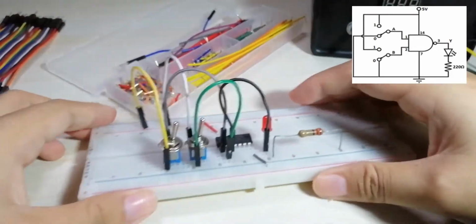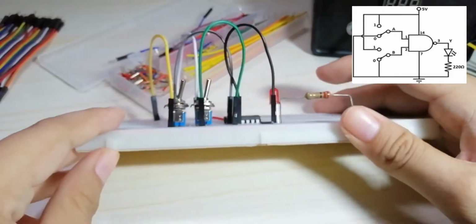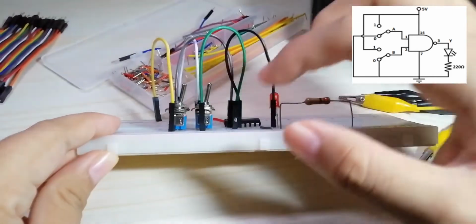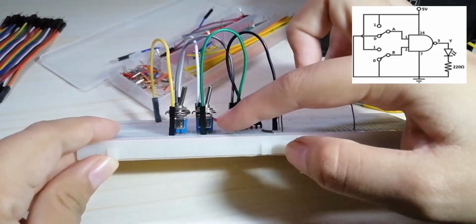Then in this side, you can see these two.